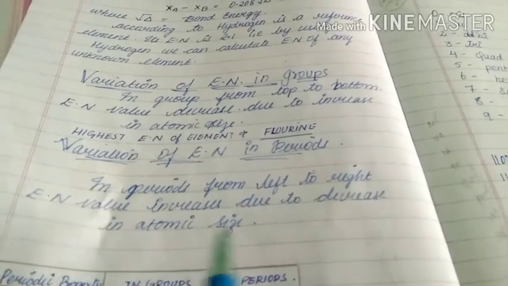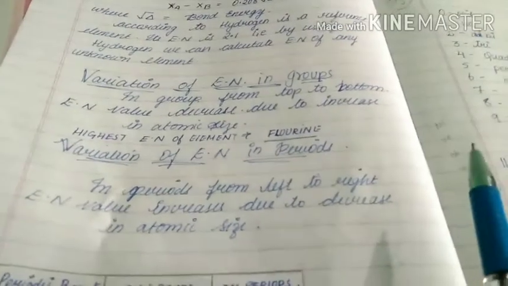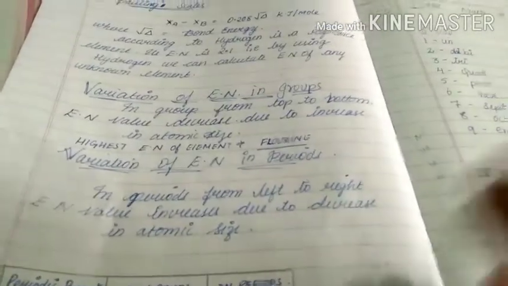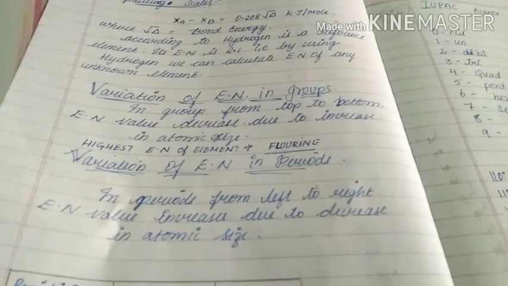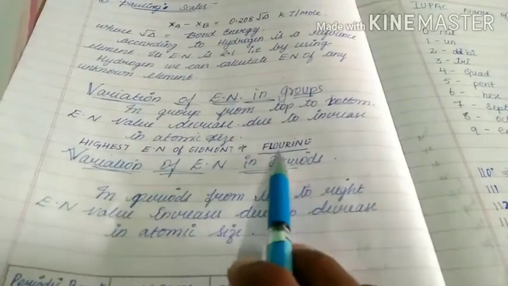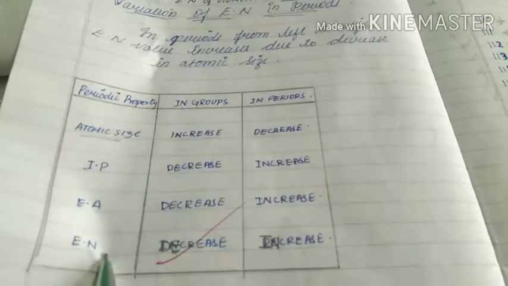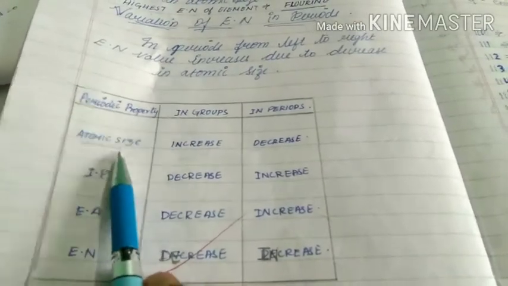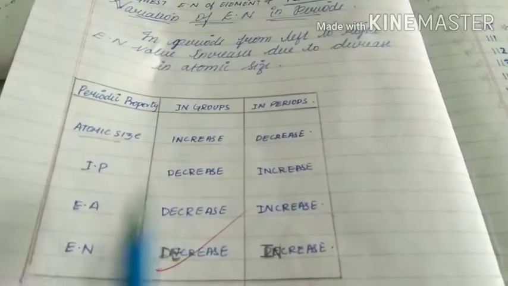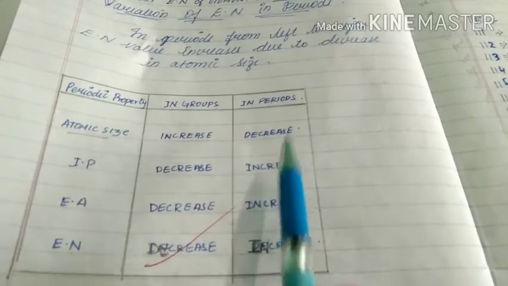If the size of the atom is less, it readily gains electrons from other atoms. Next, the highest EN of an element in the periodic table is fluorine. See, these are all periodic properties. Except atomic size, all decrease in groups. Except atomic size, all increase in periods.